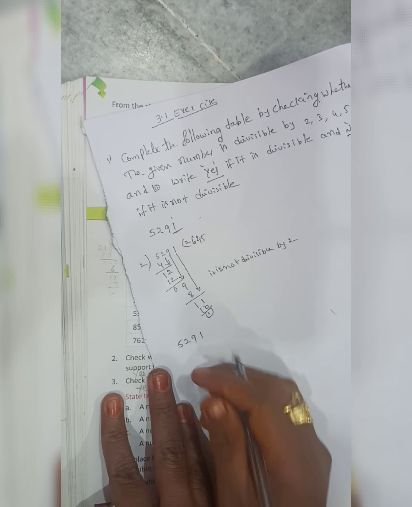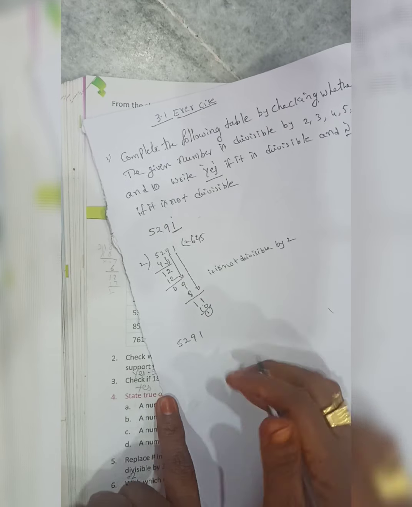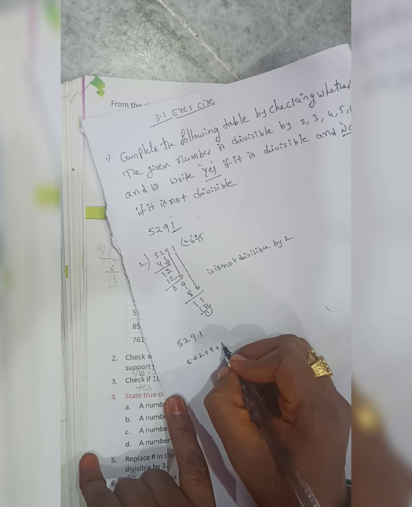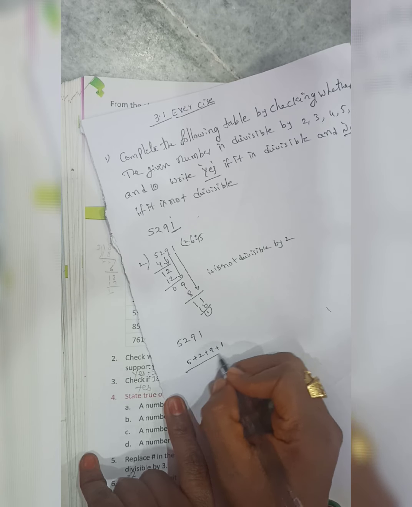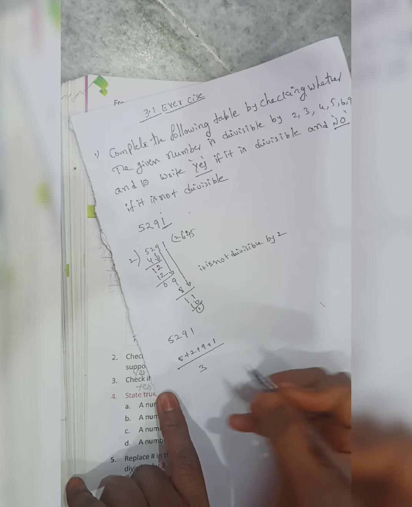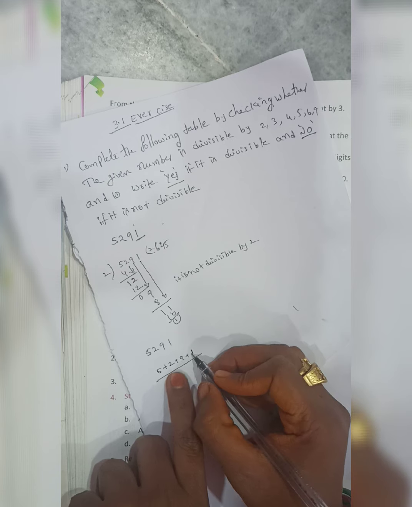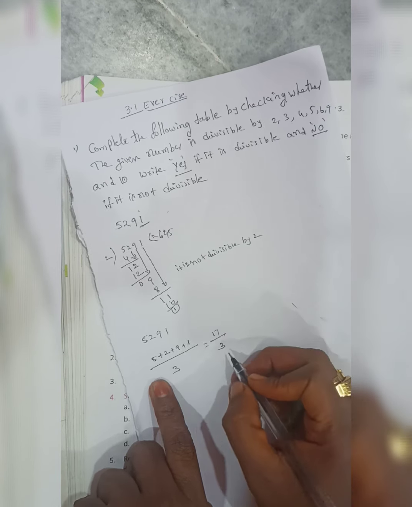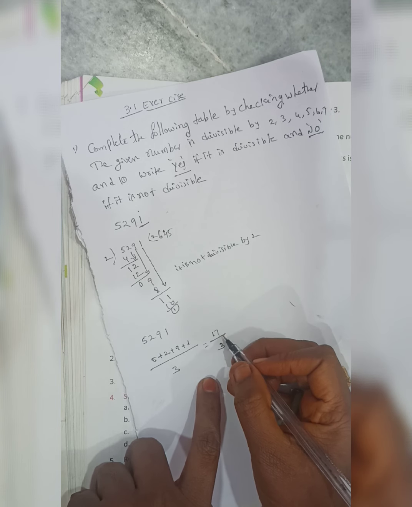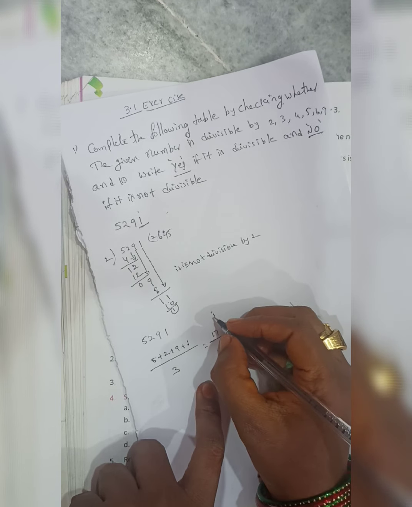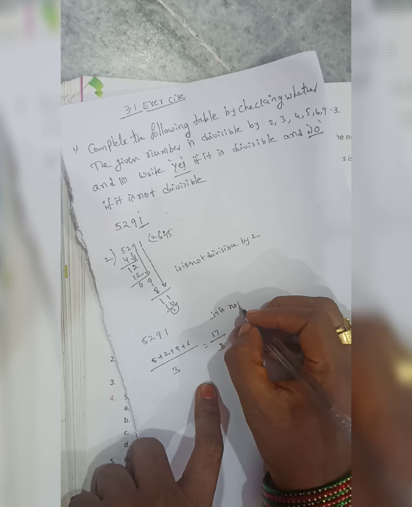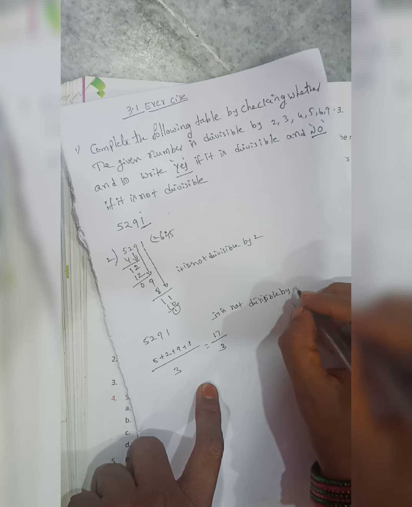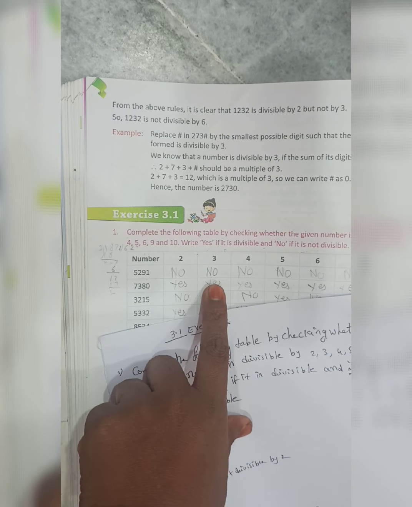Next, same number, is it divisible by 3 or not? 5291. What is the rule of 3? First, sum all these digits: 5 plus 2 plus 9 plus 1. 5 plus 2 is 7, plus 9 is 16, plus 1 is 17. Is 17 in the 3 table? No. So it is not divisible by 3. That's why we write no.